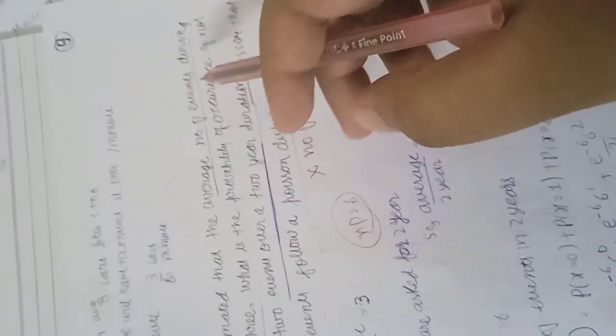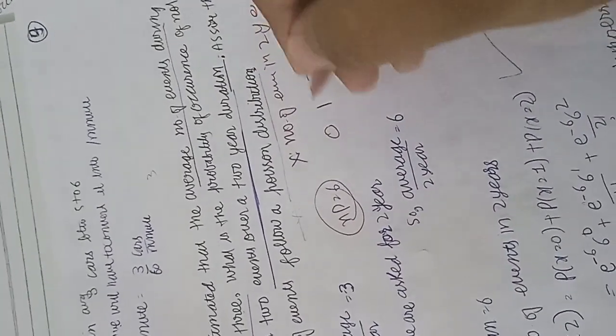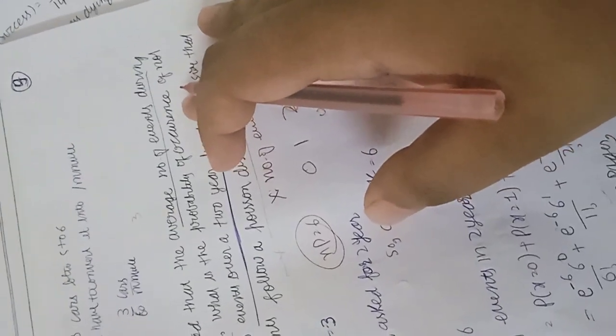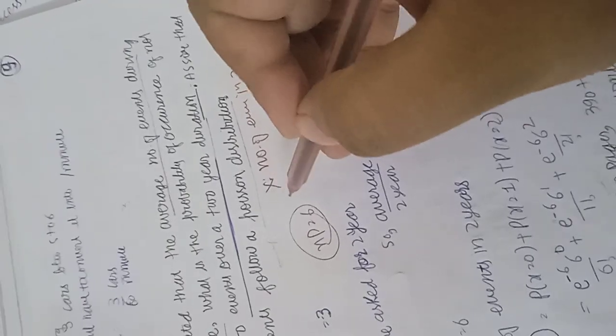Now what we are asked: not more than 2 events means 0, 1, or 2. So the probability is P(x=0) + P(x=1) + P(x=2). This can be done only by Poisson because n is not given. So this is by Poisson.